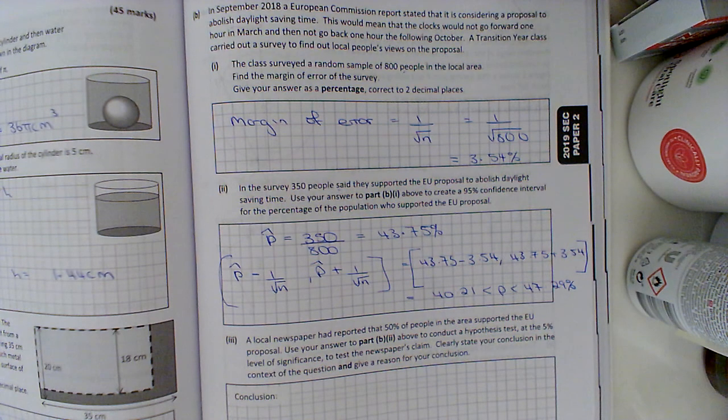So now we're looking at introducing a bit of statistics, or a bit of revision for you. So margin of error, my formula for that is equal to 1 over the square root of n, where n is my sample size. So in this case I have 1 over the square root of 800, which will give me 3.54%. Part 2 then says, in the survey 350 people said they supported the EU proposal to abolish daylight saving time. Use your answer to part B, i, above to create a 95% confidence interval for the percentage of the population who supported the EU proposal.